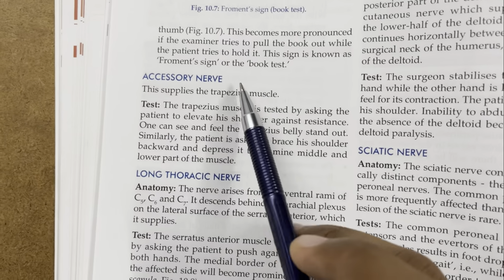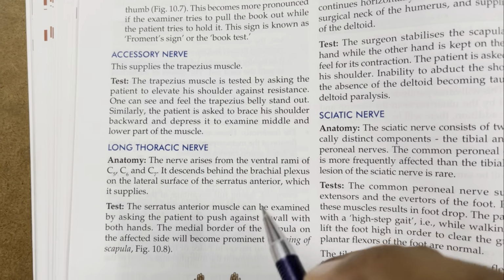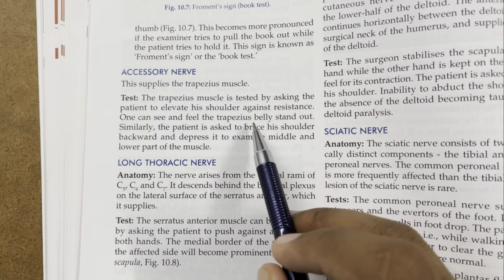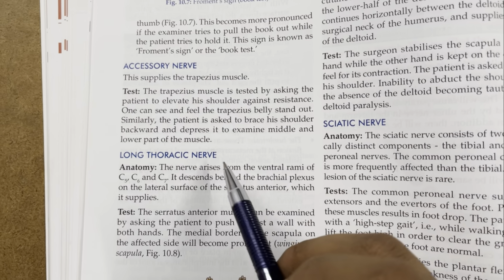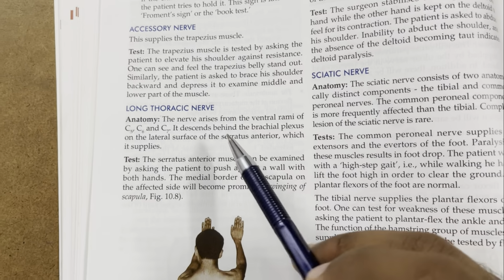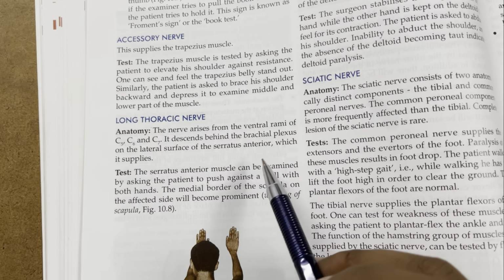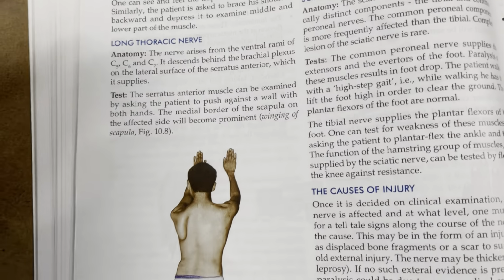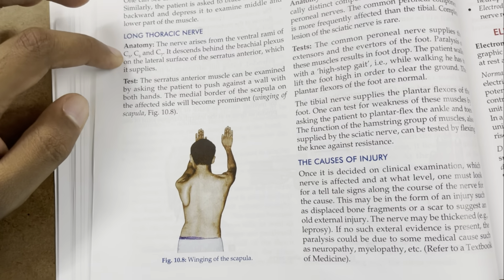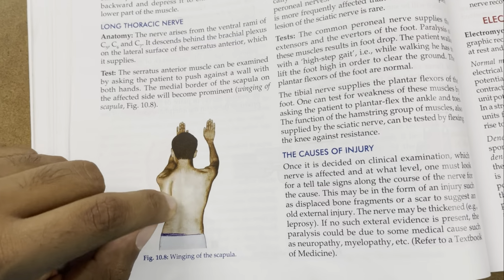Basically this produces flexion at the interphalangeal joint because he tries to use the flexor pollicis longus in place of the adductor pollicis. Then accessory nerve, it supplies the trapezius muscle. You ask the patient to elevate his shoulder against resistance, and then one can see the trapezius belly stand out. And then long thoracic nerve, again C5, C6, C7. It descends on the lateral surface of the serratus anterior muscle. Again, it causes winging of the scapula if this nerve is injured.